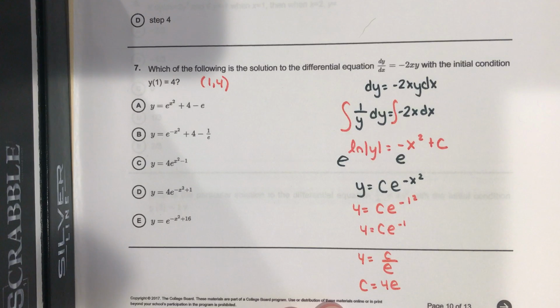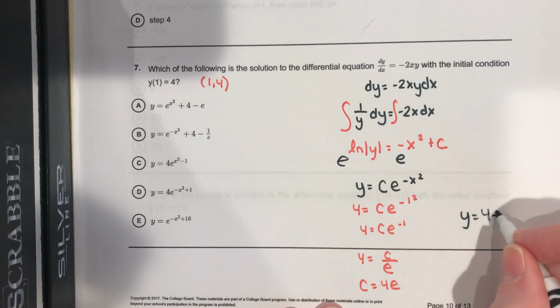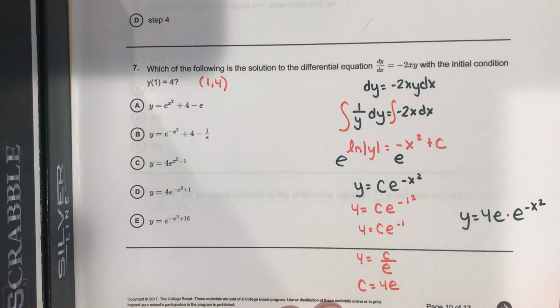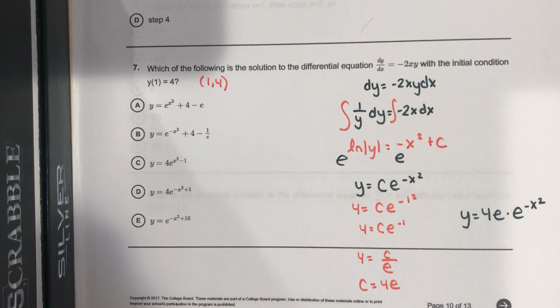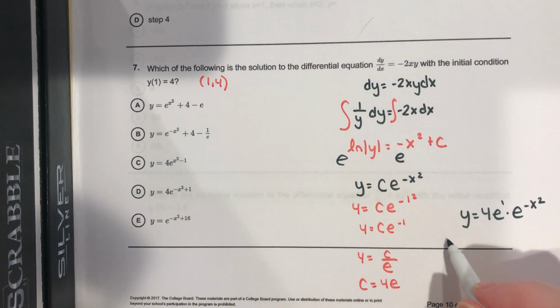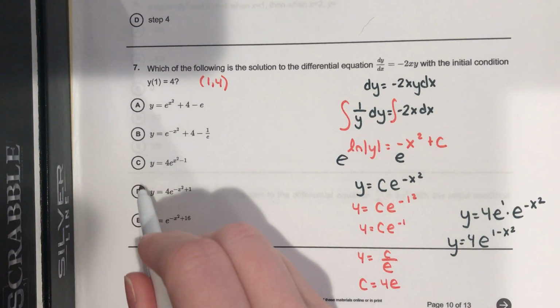So now I'm going to rewrite my problem. y equals c, which is 4e, times e to the negative x squared. Now, if I look at the answers, I know it can't be A or B. It's got to be one of these from down here. So what I remember from exponents is that when we're multiplying matching bases, we add the exponents. So this e has a 1. So this becomes 4e to the, I'm going to add these up, 1 minus x squared. So that matches D.